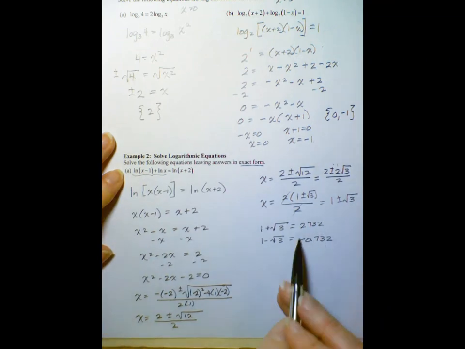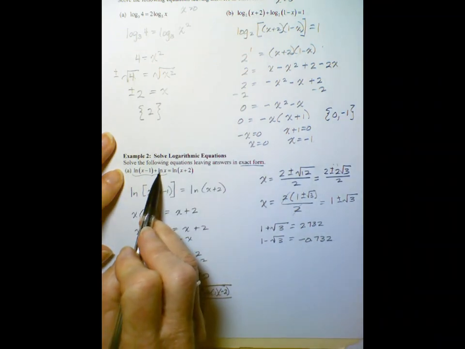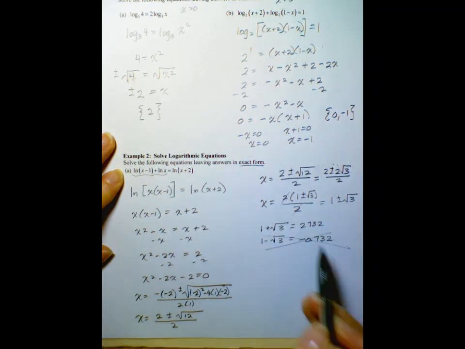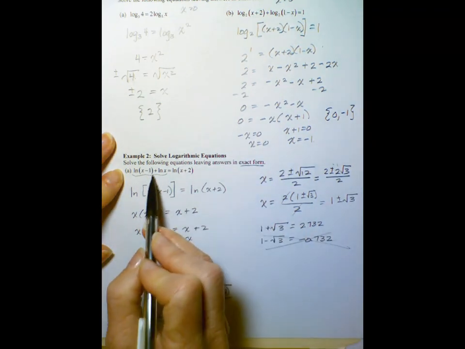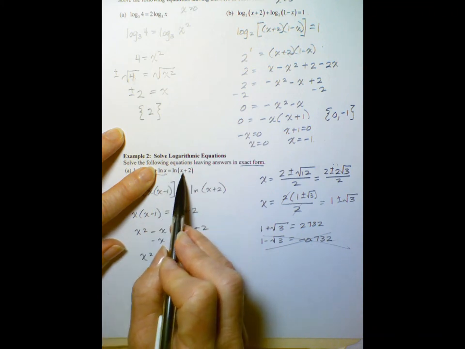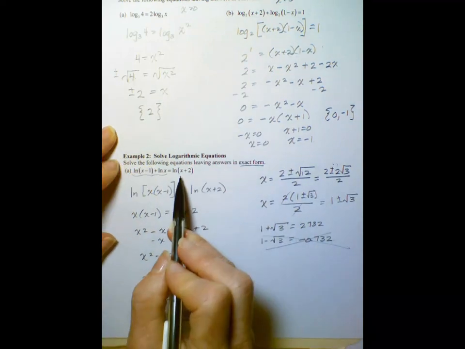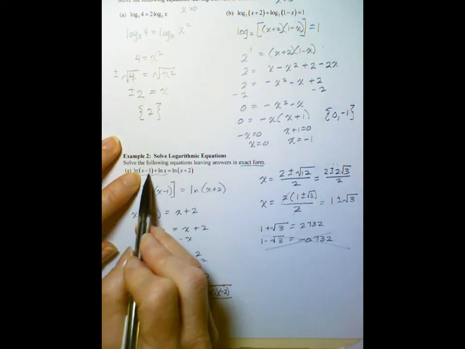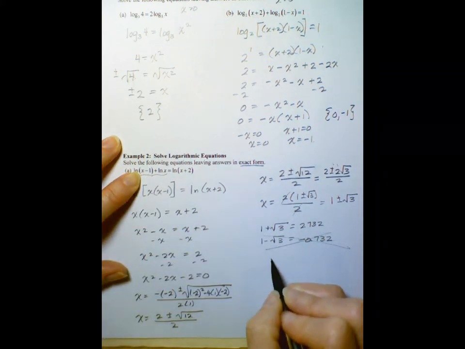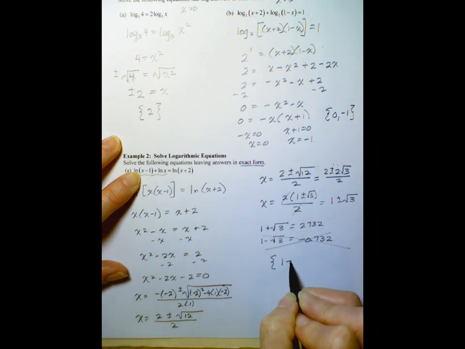And of course the negative one gets thrown out immediately because the natural log of a negative is not allowed. So that one's gone. Now, 2.732. So that would be fine here, natural log of 2.732. Certainly here, because that would be 2 plus that, which is fine. And if I take 2.7 and subtract 1, I still have a number that's greater than 0. So it looks like I get to keep that one. So my exact answer is 1 plus the square root of 3.